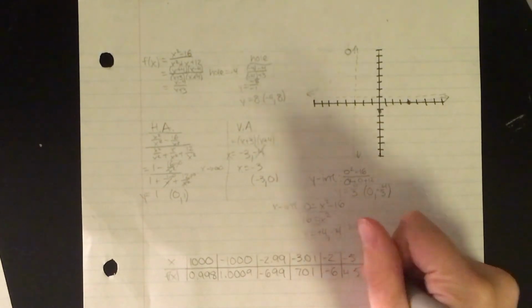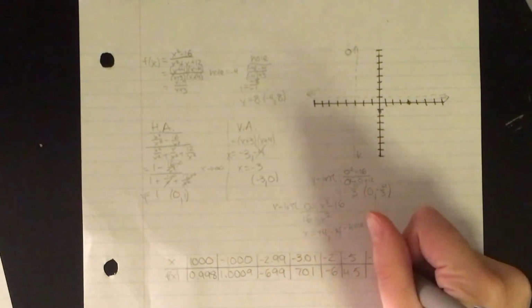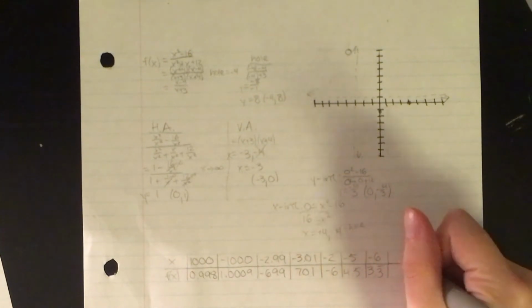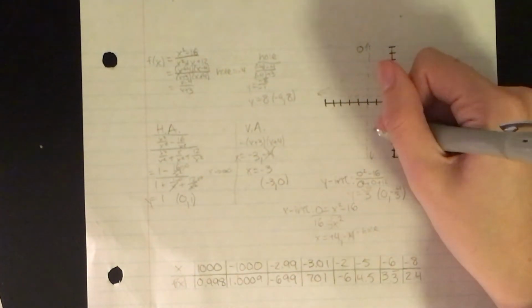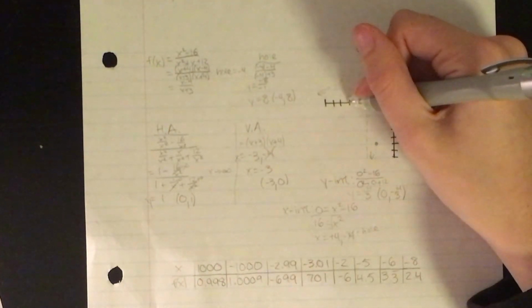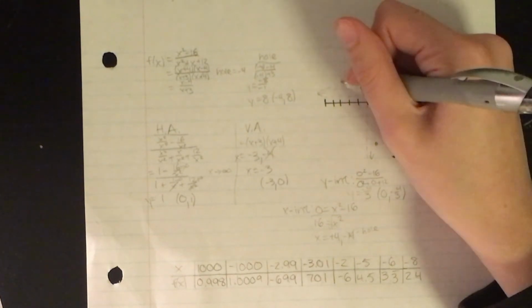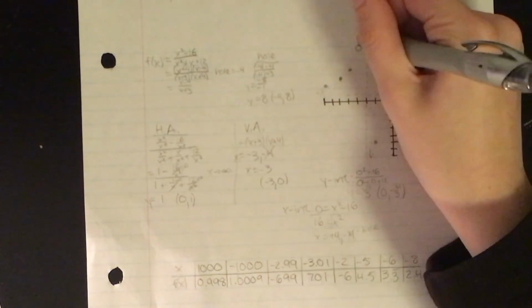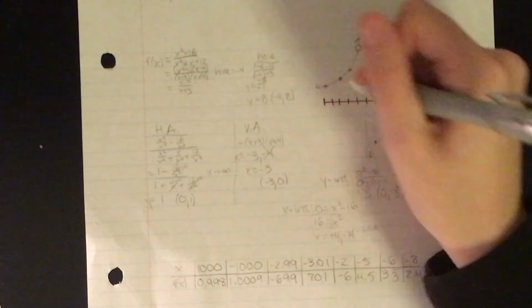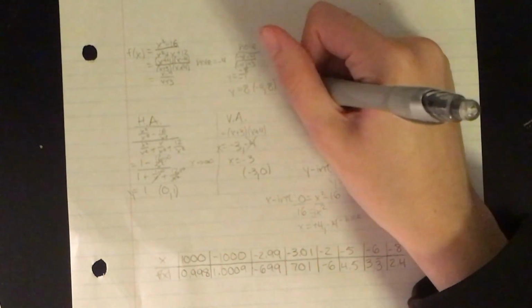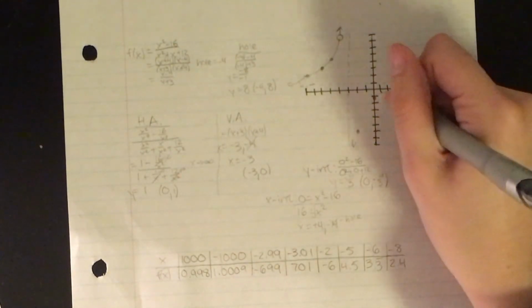So I plugged in negative 2 into the equation, which gave me negative 6. I plugged in negative 5, which gave me 4.5, negative 6, which gave me 3.3 repeating, and negative 8, which gave me 2.4. Then I plotted those points on the graph, and I drew a smooth curve through all of my points. And after I drew in those two lines, that is what my graph of my rational function looked like.